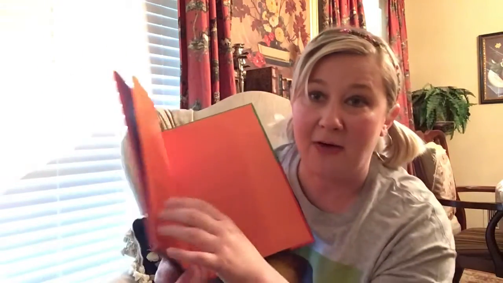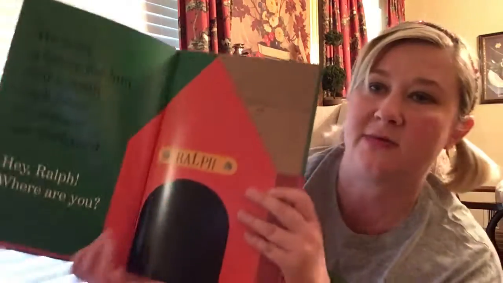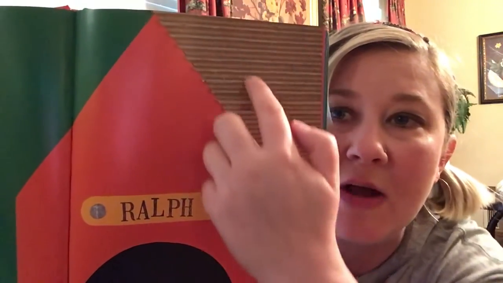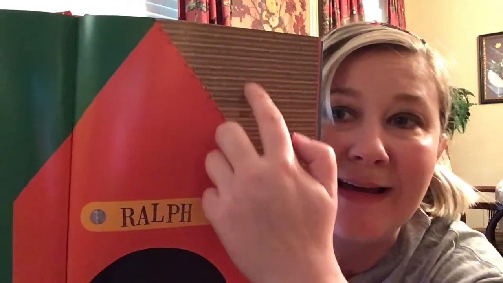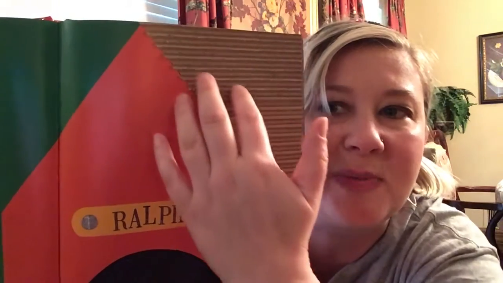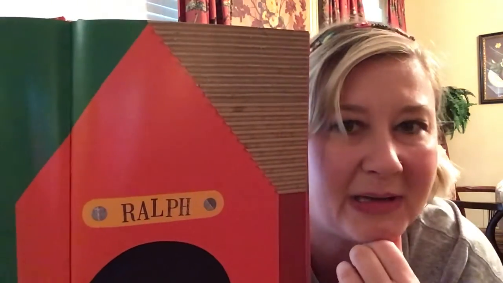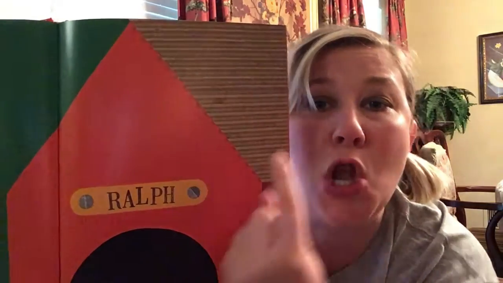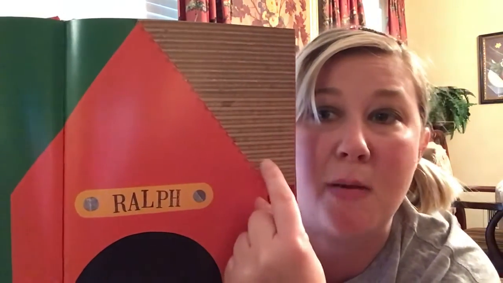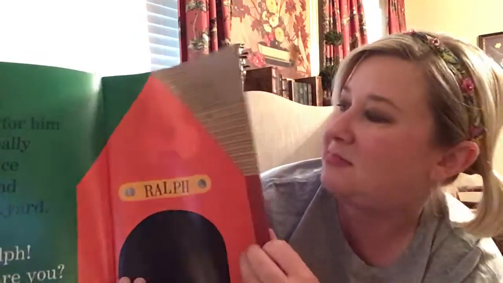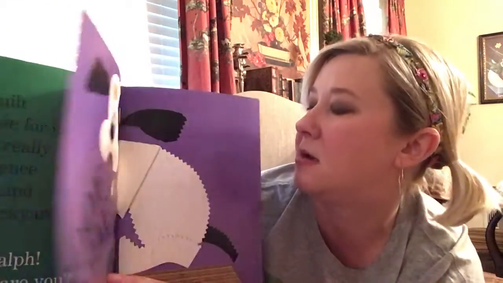The end. Now, if we go back into this book, we can take a look at some of that texture that we saw. Right here on the roof of Ralph's doghouse, it looks like the roof is bumpy. But guess what? When I touch this picture, it is not bumpy at all. The illustrator made it look like it's bumpy on this page. That's a pretty cool art trick, huh? It looks bumpy, but it doesn't feel bumpy.